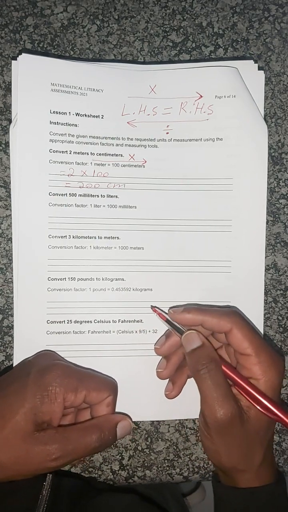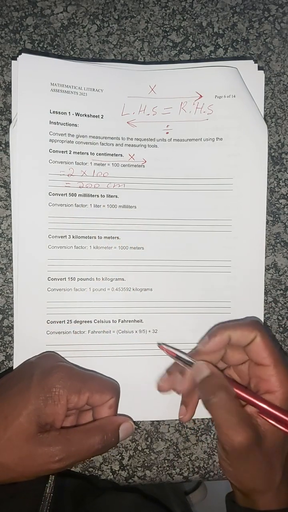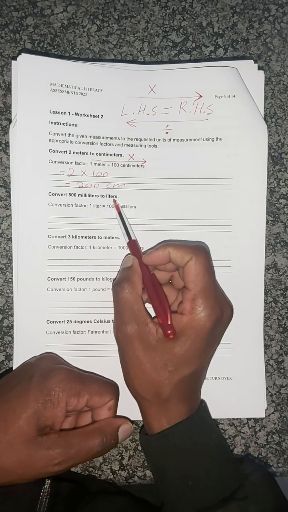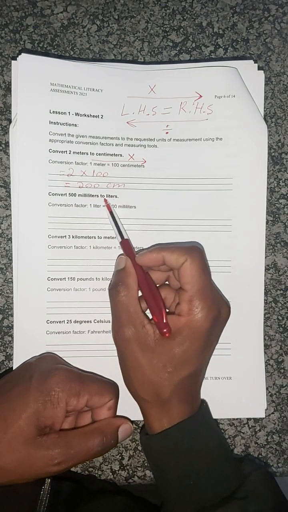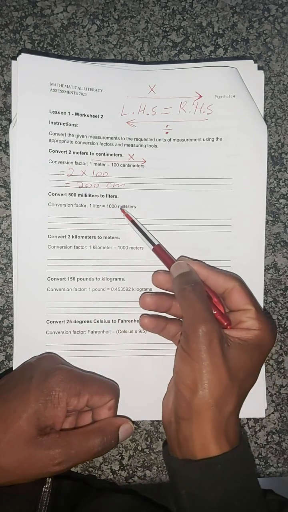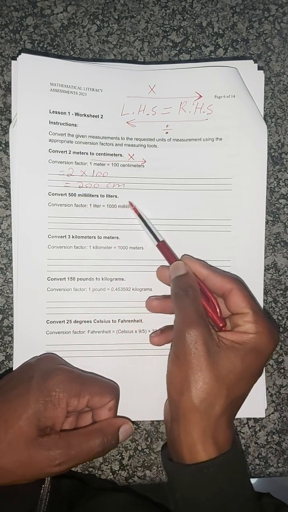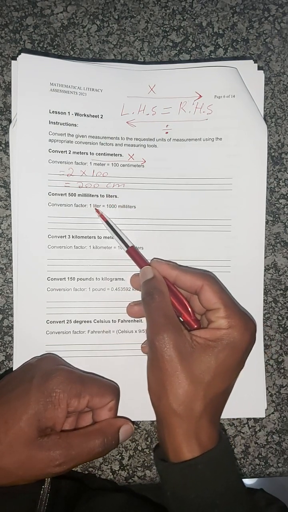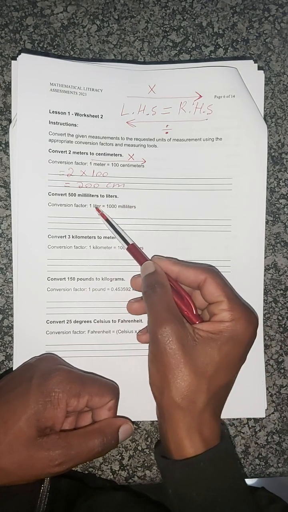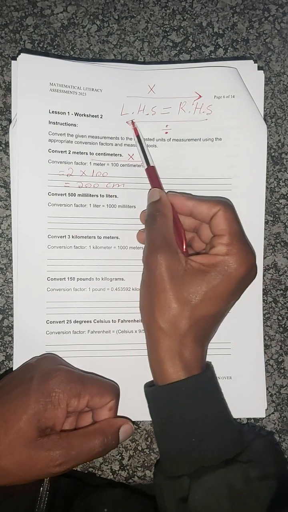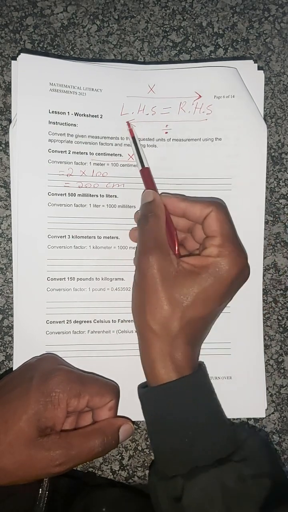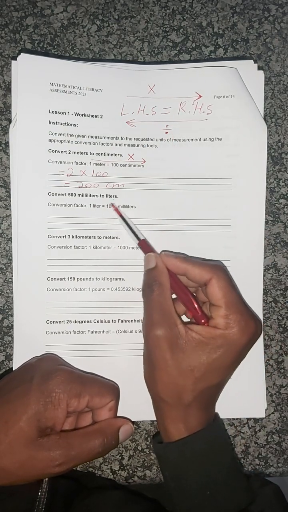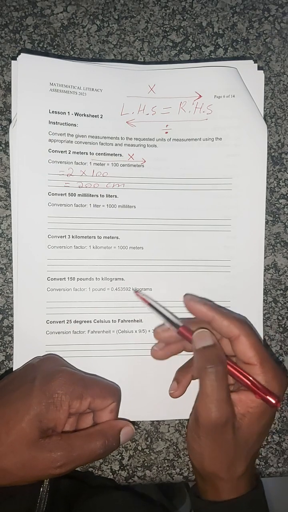Okay, let's move on to the second situation. Here we have to convert milliliters to what? Liters. Milliliters to liters. And as you can see, we are given milliliters. Where are our milliliters? On the right. And we have to get our liters, which are on the left. So it means we are moving from right to left. You see that, from right to left. And if we are going from the right hand side to the left hand side, we are supposed to be dividing by what? Our conversion factor rather.